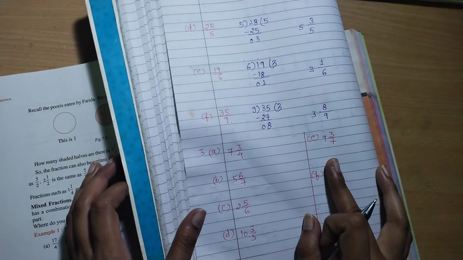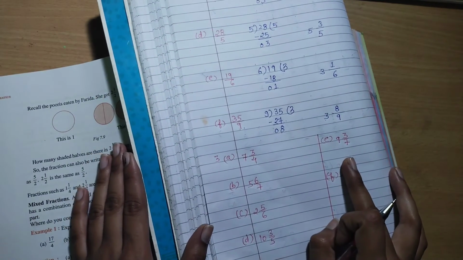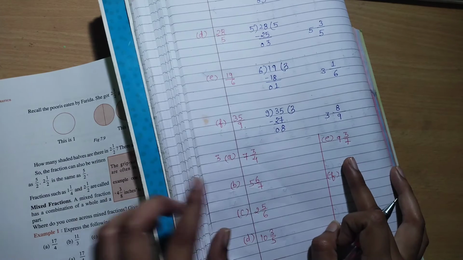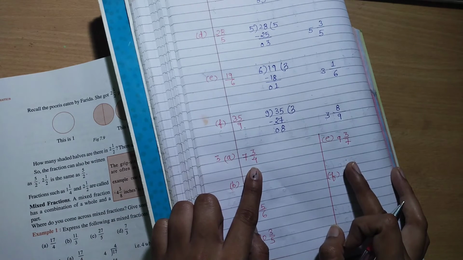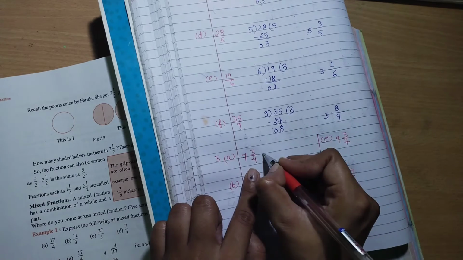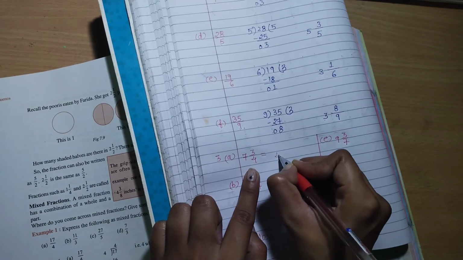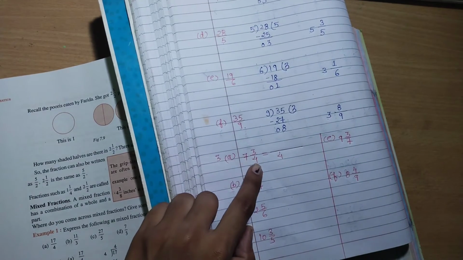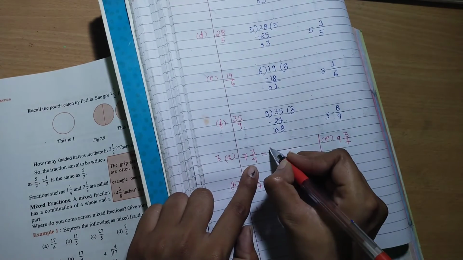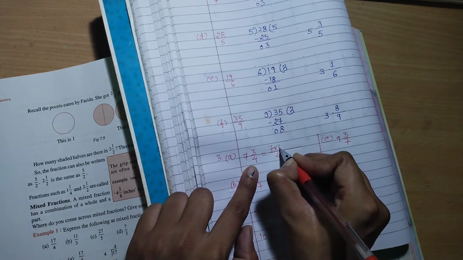7 3 by 4, there is a proper method that we have to follow, so we are going to follow that method. See, there is one basic thing that we have to understand. I told you 4 will be the denominator, 4 will be the denominator only. And here we know that this number and this number are going to be multiplied. So we are going to multiply it, 7 into 4.